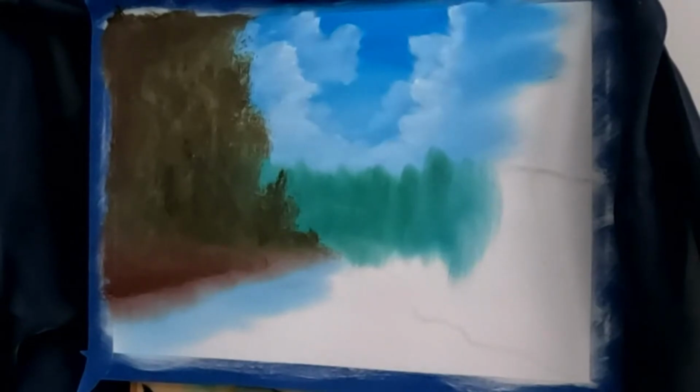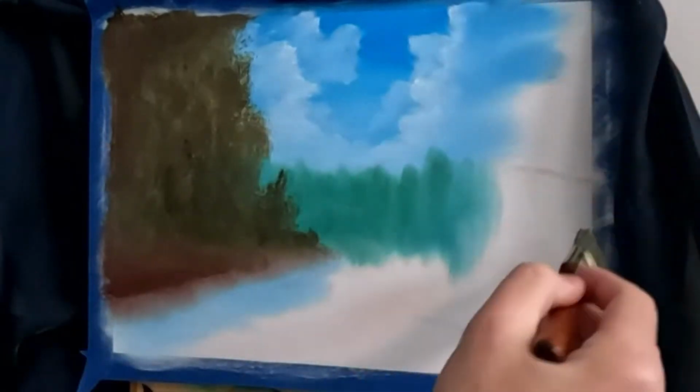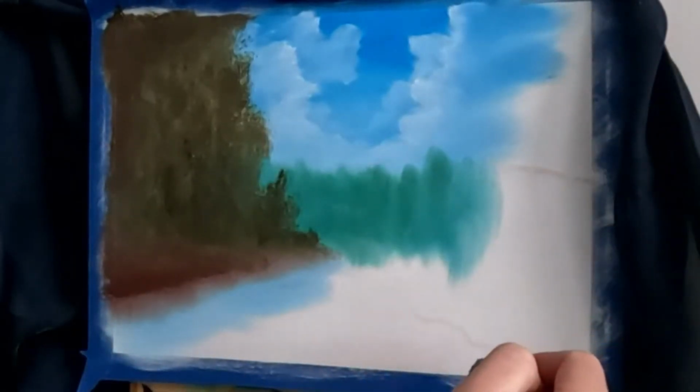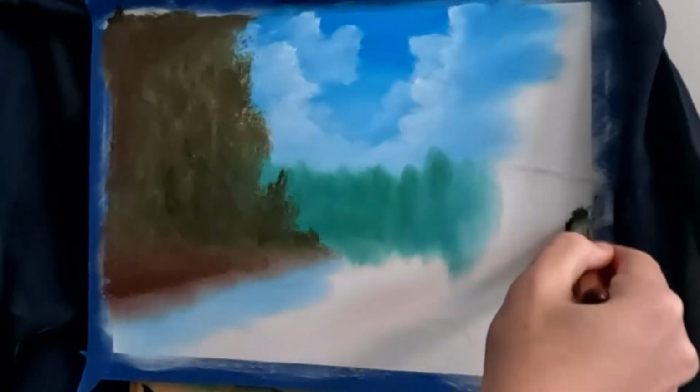All right. So I guess we can do kind of the same thing on the other side here. Still got this brown color, crimson and sap green. Gotta figure out where to start. I'll start right here. I guess that's fine.